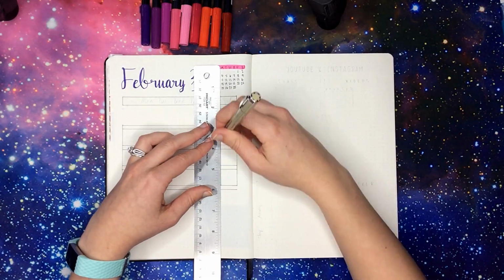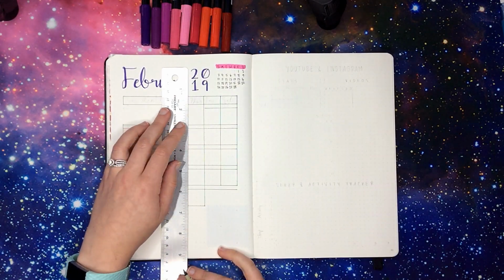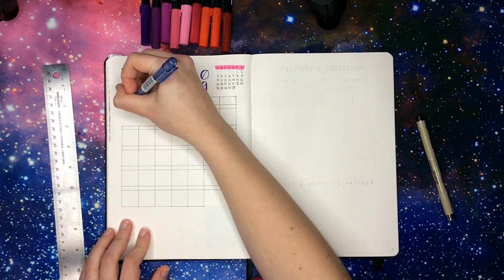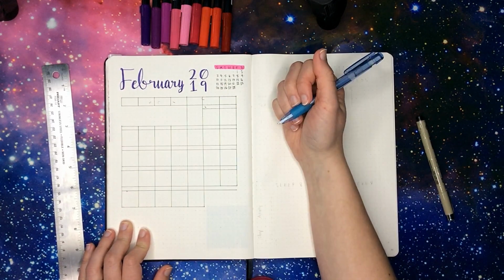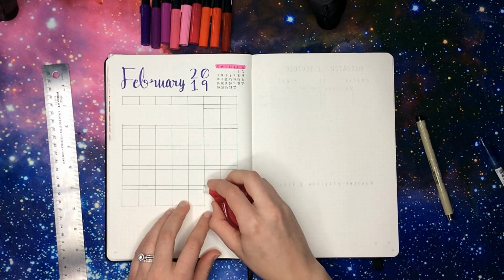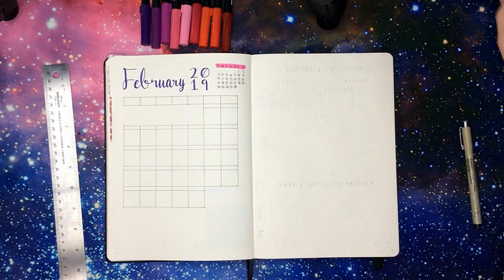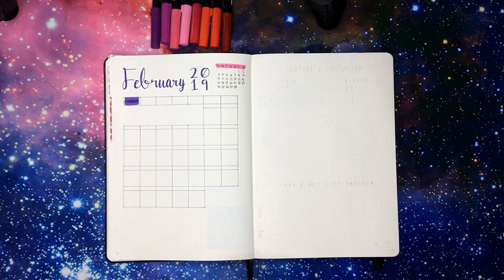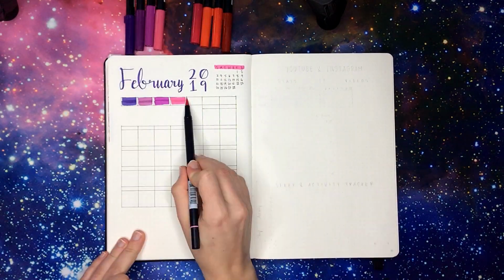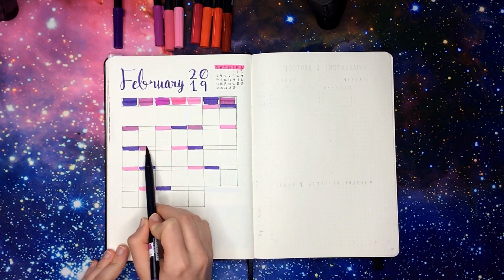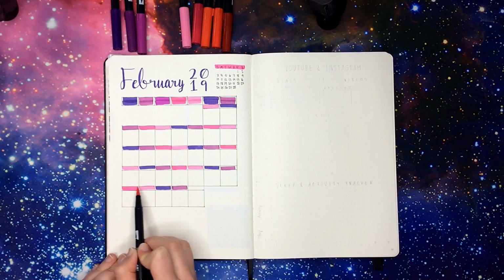This month, however, I really didn't know what I wanted to do until pretty much right before I started setting up these spreads. I decided to go with a more traditional Valentine's color scheme with purples, pinks, and reds, and I decided to go with bolder and brighter colors instead of going with more muted colors like I did in my January spreads. And by the way, if you haven't seen my setup for January, I will link it in the cards as well as in the description box below.